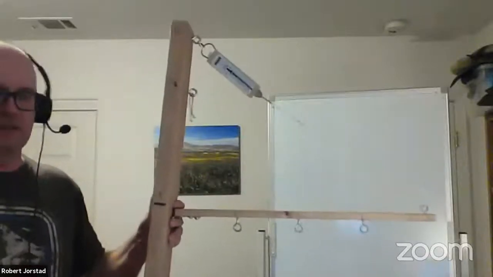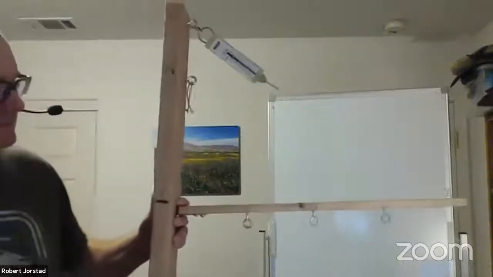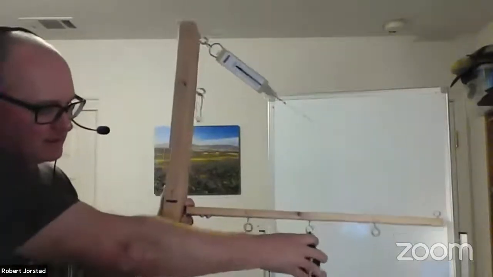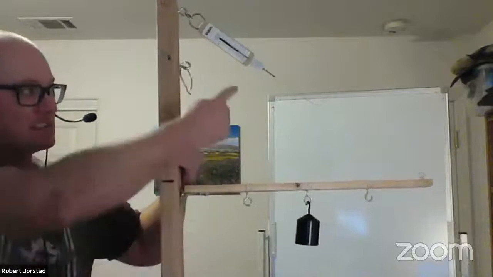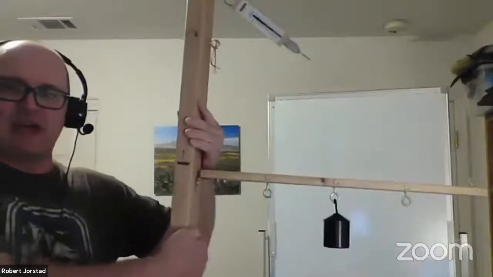So now there's a string. You might not be able to see it, but there's a string right there. And I could put this mass on here like this. Now, the whole point of this chapter is thinking about what happens to the tension in the string and the forces at the pivot if the mass is in different places. And for example, what if you use a different size mass?